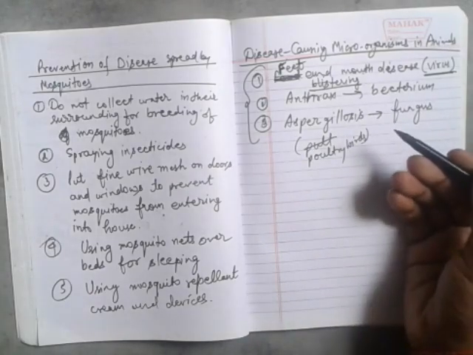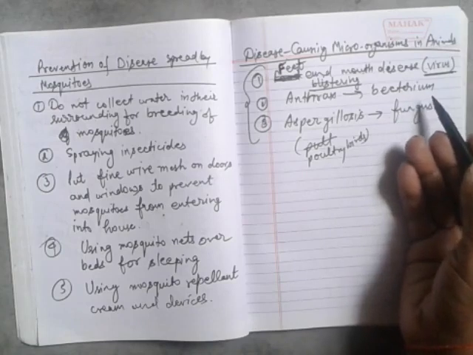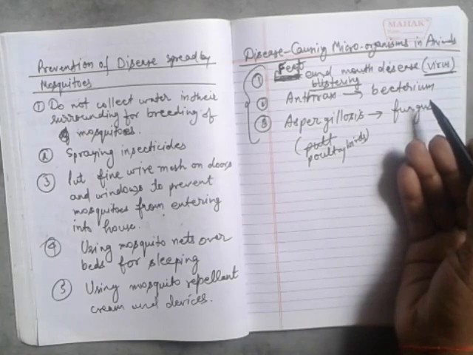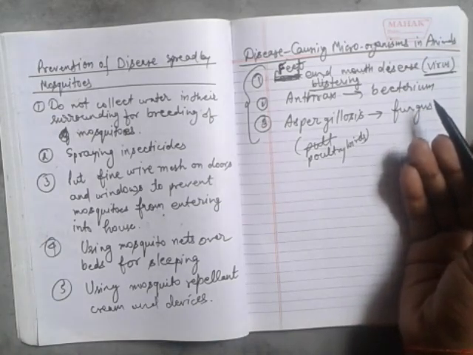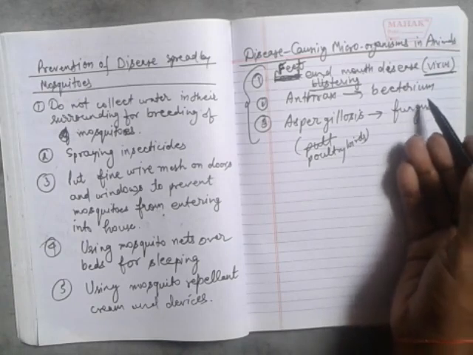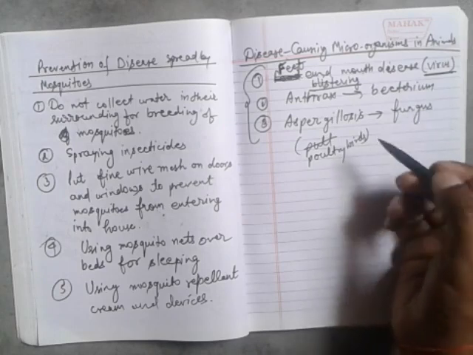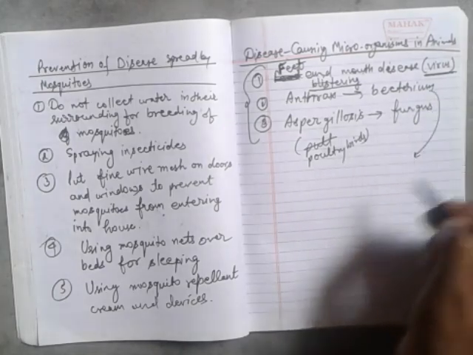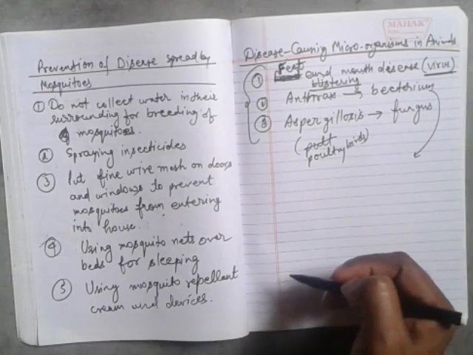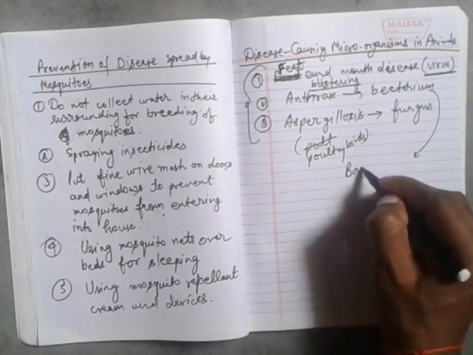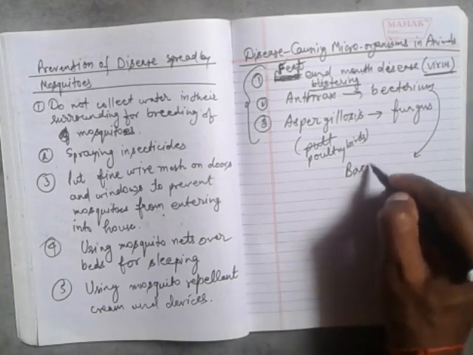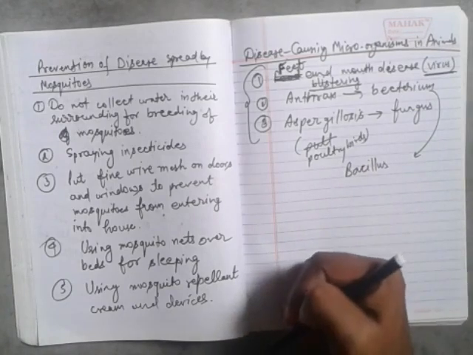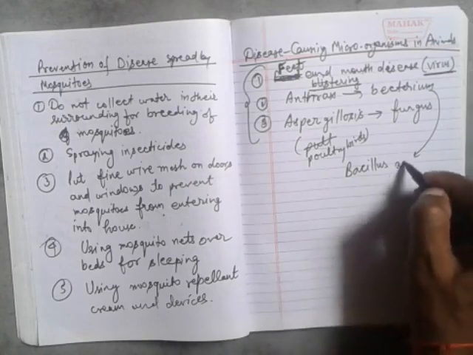Anthrax is related to a bacterial disease. It also occurs in animals, and the bacterium which causes anthrax disease is Bacillus anthracis.